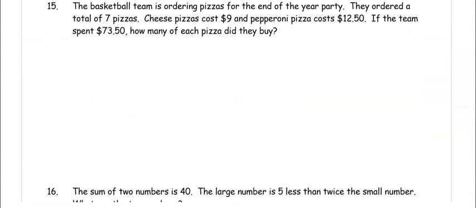In number 15, the basketball team is ordering pizzas for the end of the year party. They order a total of 7 pizzas. Cheese pizzas cost $9 and pepperoni pizzas cost $12.50. If the team spent $73.50, how many of each pizza did they order? So the two types of pizzas they got were cheese and pepperoni. So we're going to say C is equal to cheese pizza and P is pepperoni pizza.